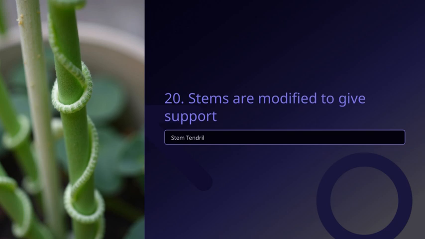This modification allows the plant to reach sunlight more effectively without investing too much energy into thick, supportive stems. So, in essence, these modified stems, like tendrils, are crucial adaptations for support, especially in climbing plants, and they highlight the incredible ways plants evolve to optimize their growth and stability.